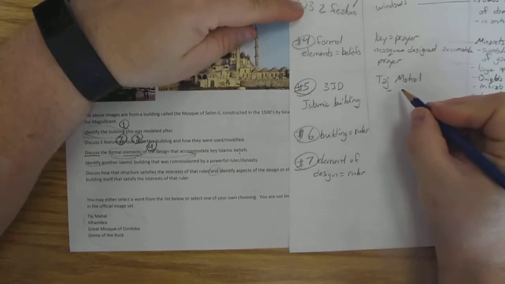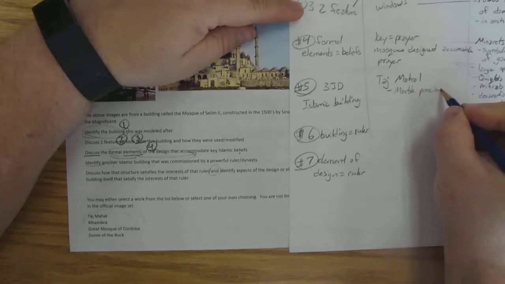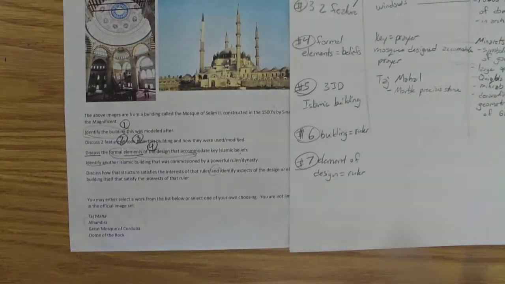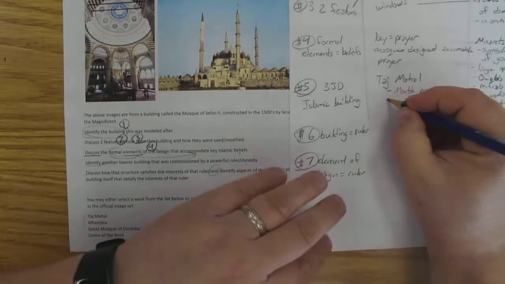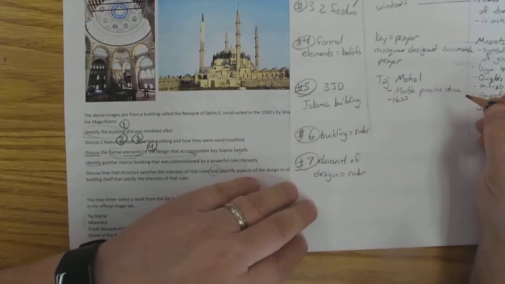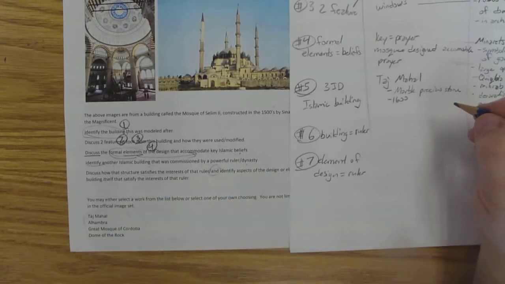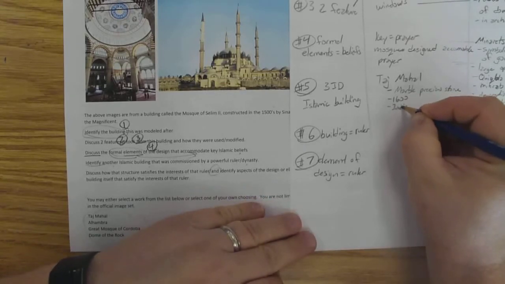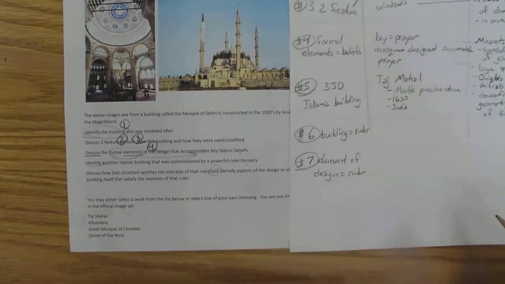So I could say that it was made out of marble and precious stones. I could say the date was, I believe, 1600, and I could say it's located in India. Those would be my 3 identifiers, and I get all the points for that. I don't need any evidence. That's the answer right there.